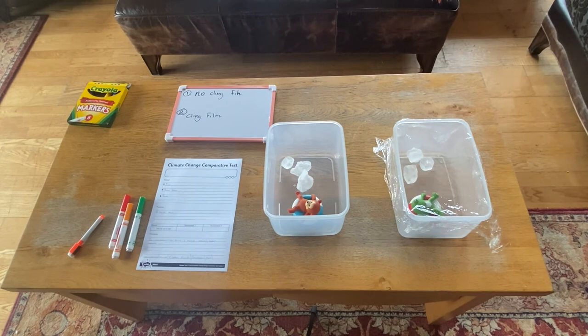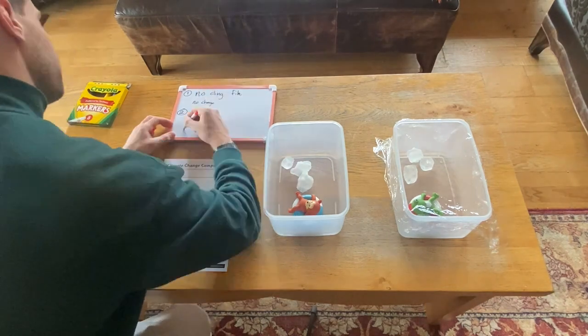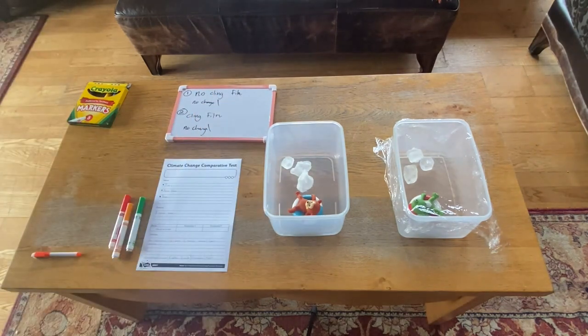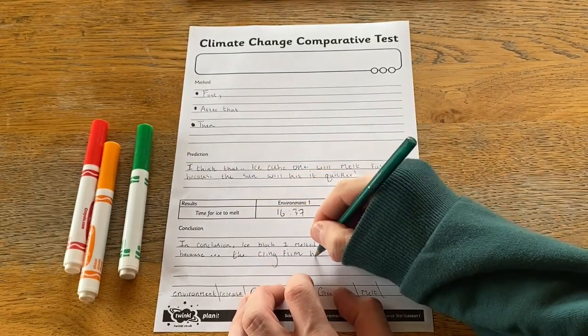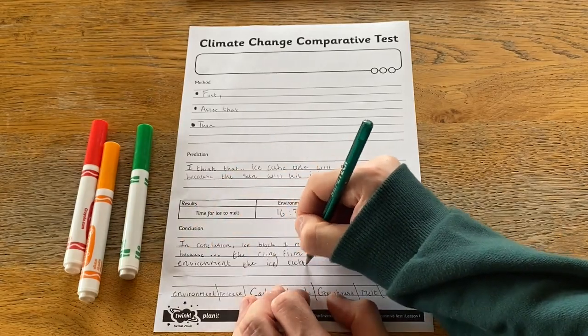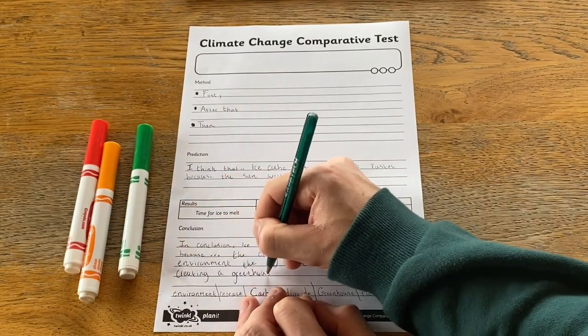Then conduct the experiment. As you can see, I am using a whiteboard to take down anything I have noted as the experiment moves along. After the experiment's finished, write down your conclusions and finally the method. Remember to encourage the use of scientific language throughout your writing.